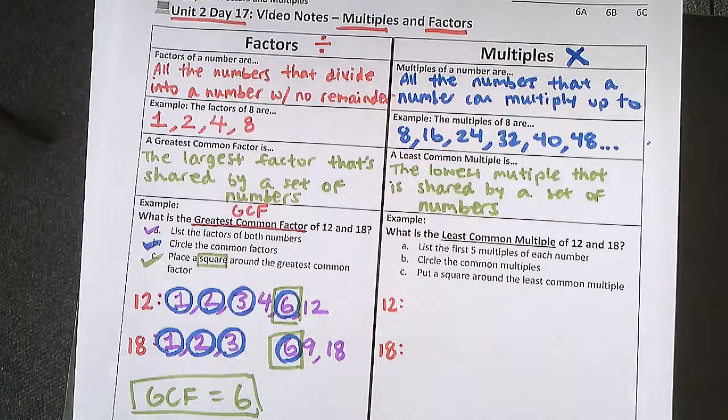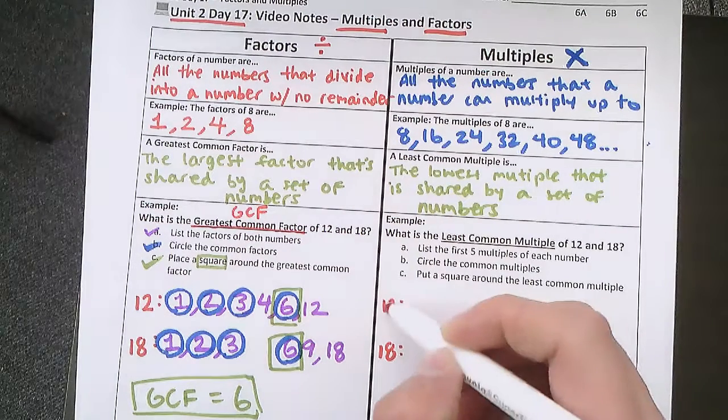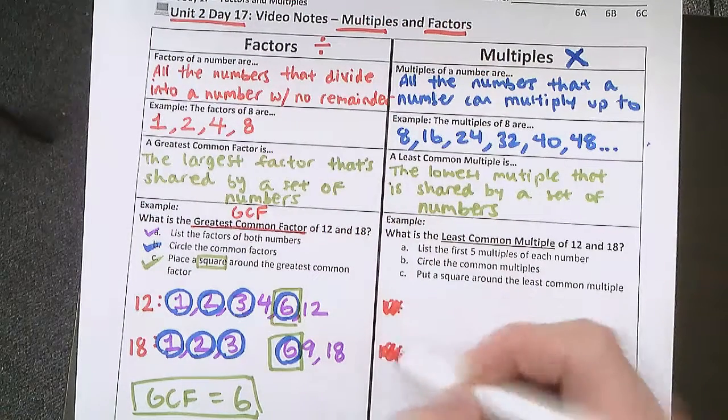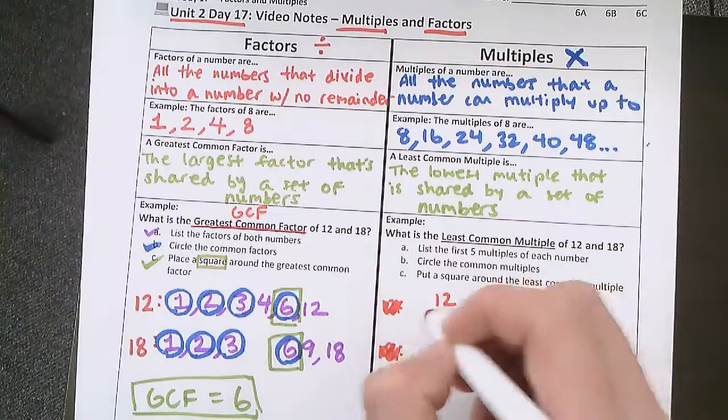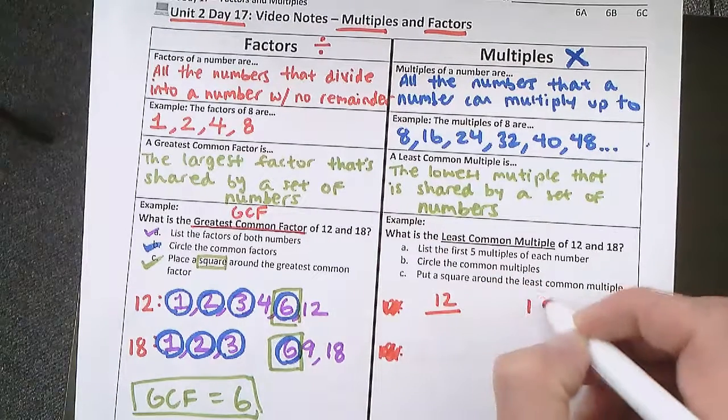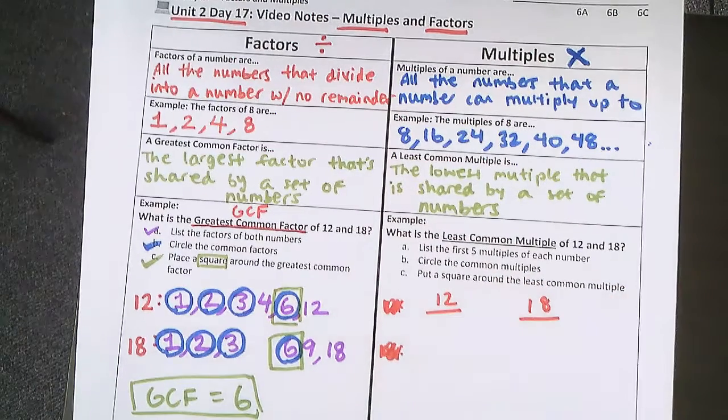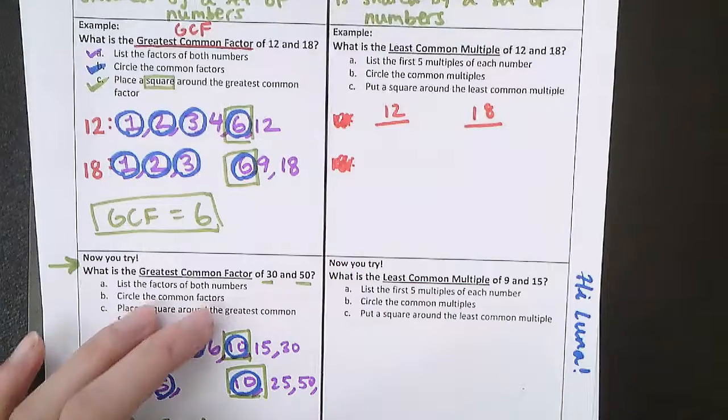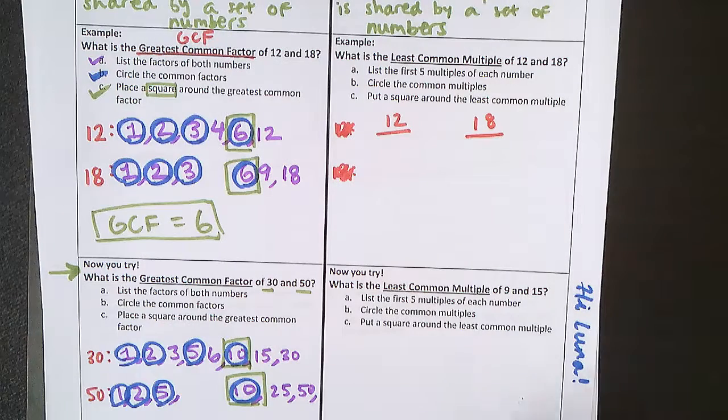And actually, you know what? Sorry about this. I think it's easier for multiples to list them going down instead of going across. If you want to list it across, you can. I think it's easier to list them down.